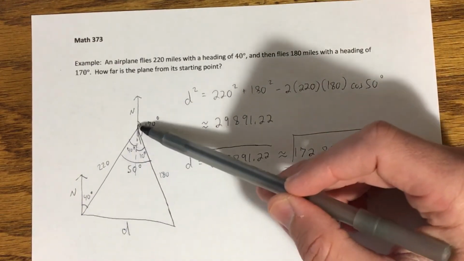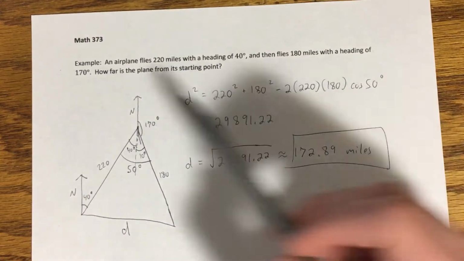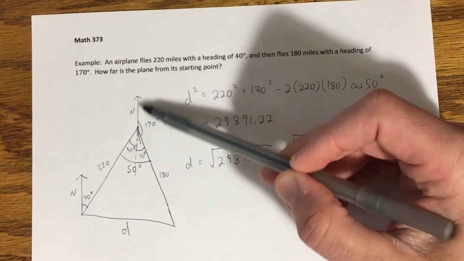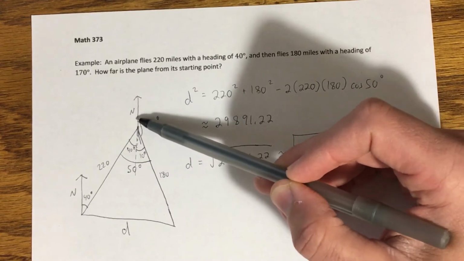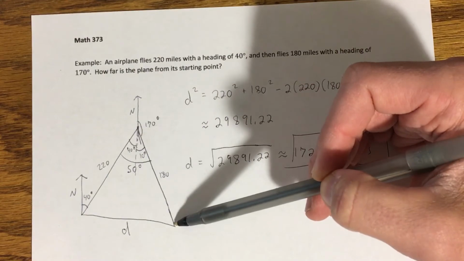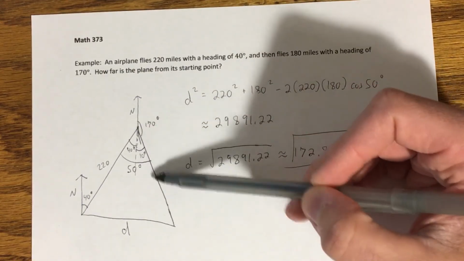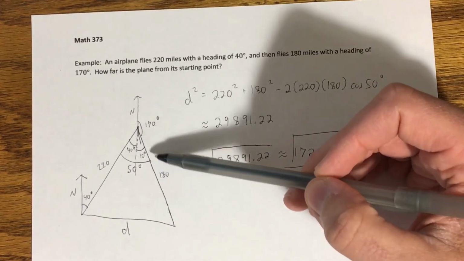Once it's reached this point here, after traveling those 220 miles, it changes course to a new heading of 170 degrees. So what I did is at this point I drew another arrow indicating north so I could measure that angle, 170 degrees clockwise from north. Now it's traveling this direction. This is not to scale. This line segment here actually should have been drawn a little bit shorter, but that's okay. It still depicts what we want to depict.